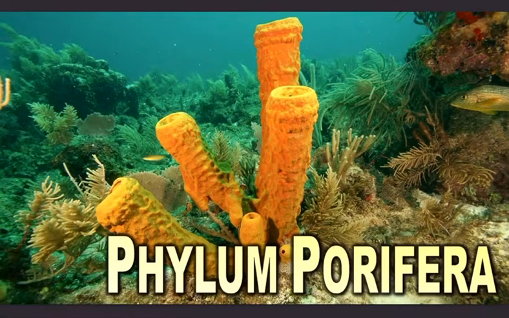Based on these features, we have classified animals into different phyla. In this session, we are going to discuss phylum PORIFERA.